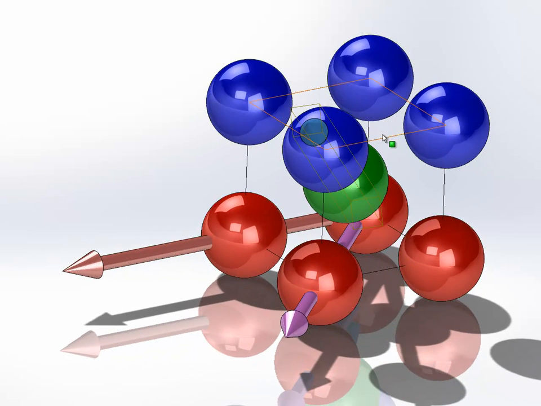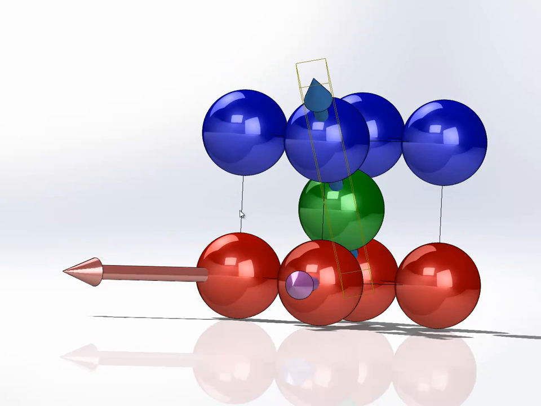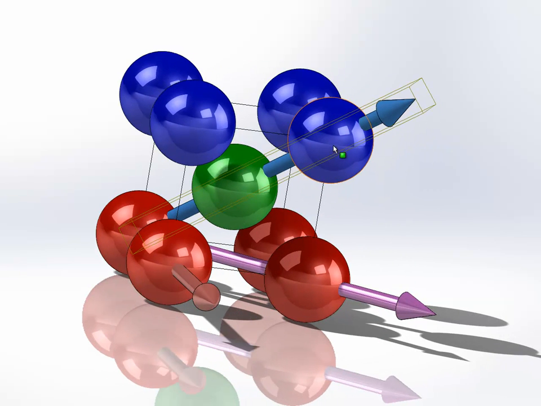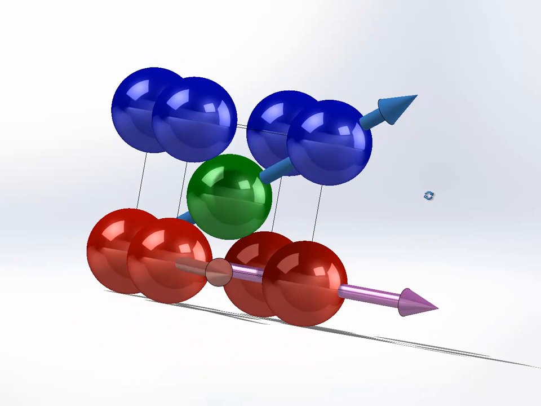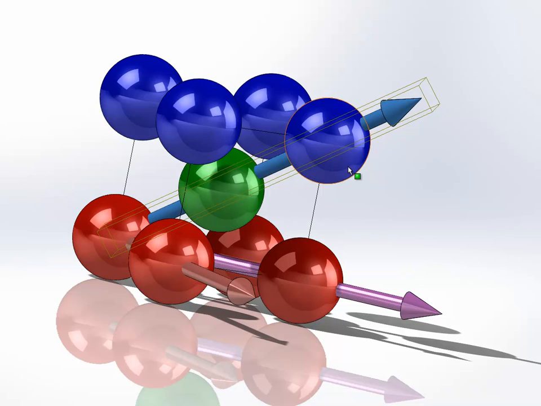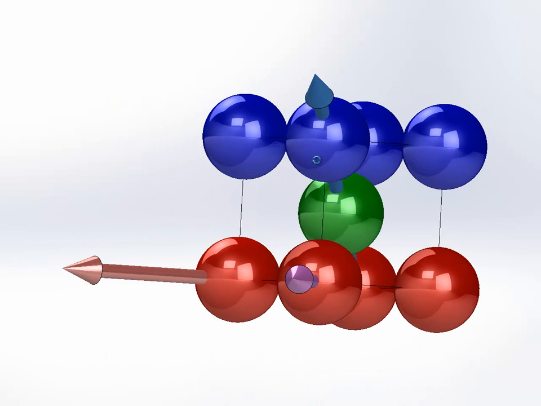The blue atoms would not be touching, and the red and blue atoms would not be touching. Anything along the cell edges would not touch. Just the ones in this direction, or this family of directions. So these three would touch, and these three would touch.